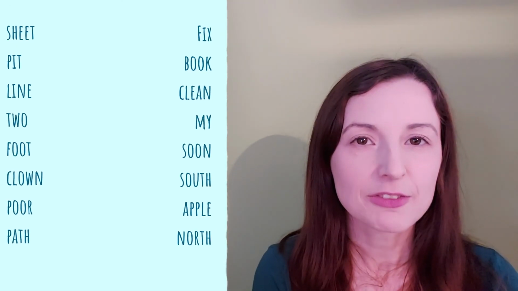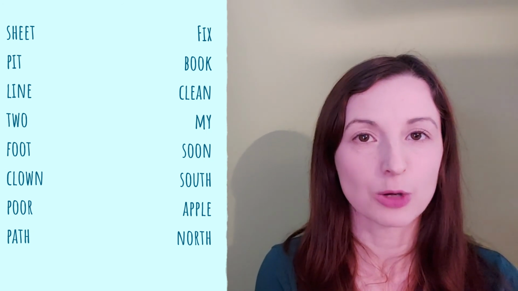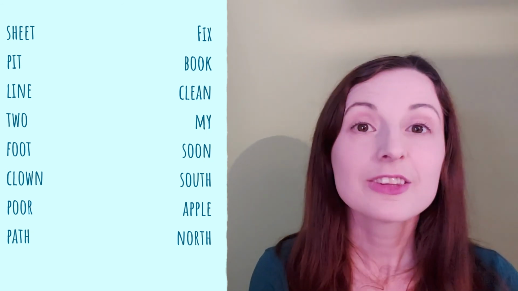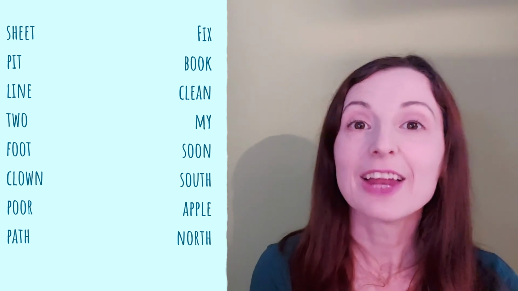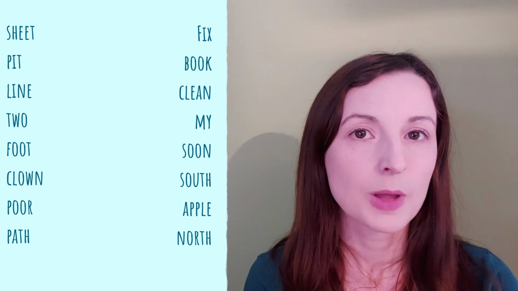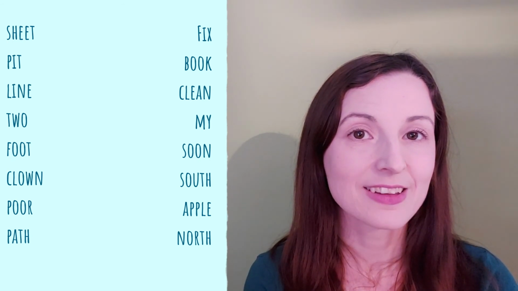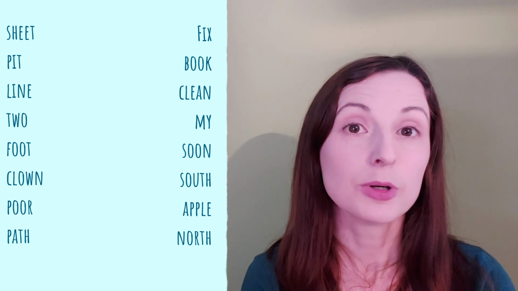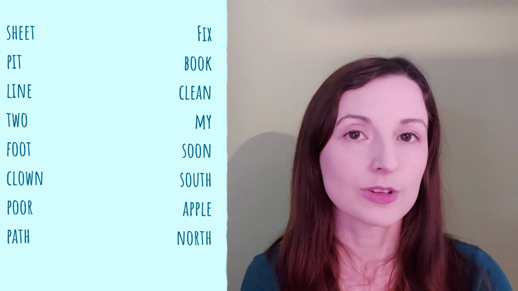Now, let's take a look at these examples. Each word on the left has a matching vowel sound on the right. Sound the word out and find the match. Sheet, pit, line, two, foot, clown, pour, path, fix, book, clean, my, soon, south, apple, north.